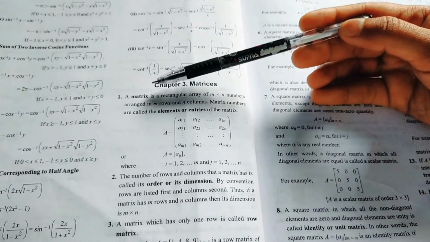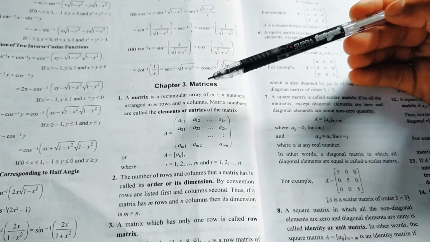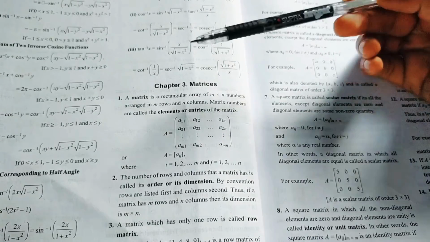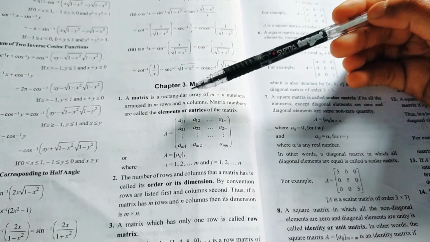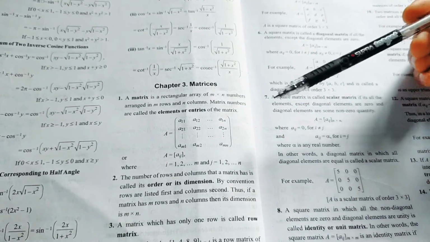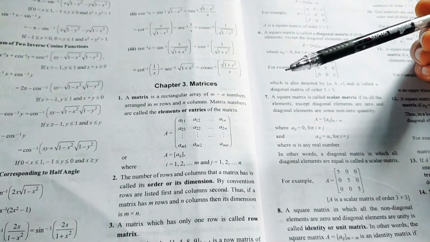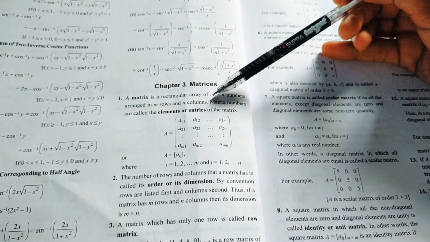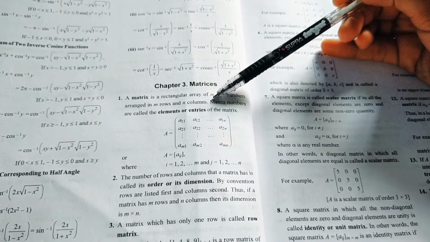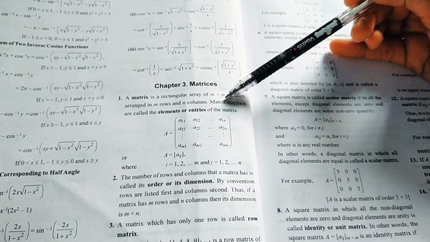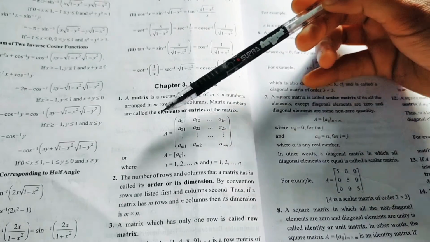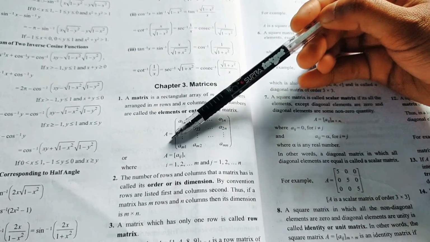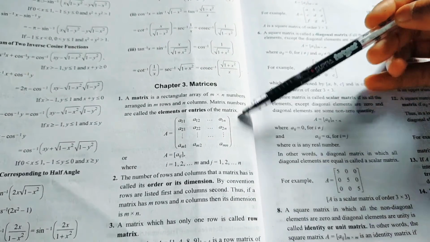Basically, matrix is the singular form and matrices is the plural form. So what is a matrix? Matrix is a rectangular array of m by n numbers. That means it is a rectangular arrangement of m by n numbers, where m rows and n columns are present. So we can say matrix A is given with rectangular arrangement.